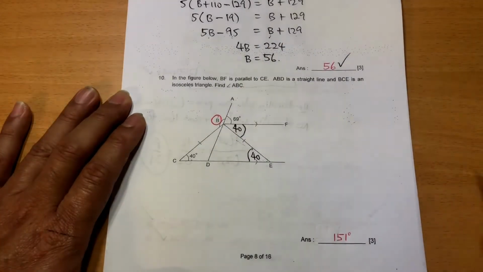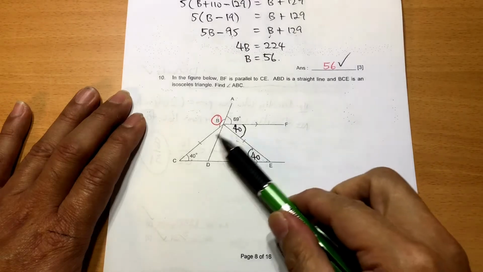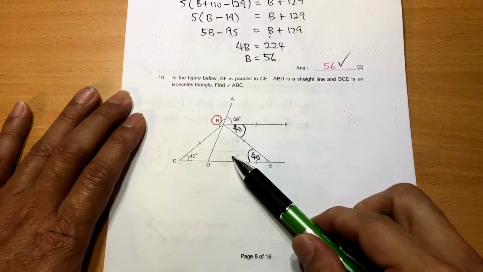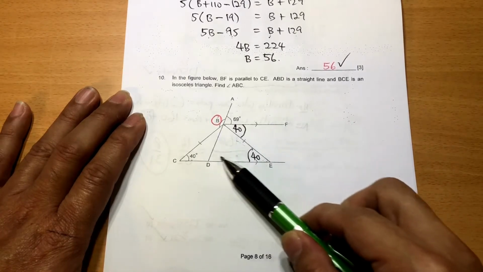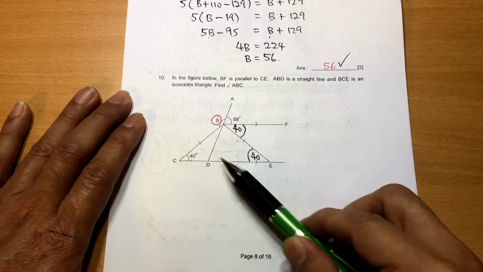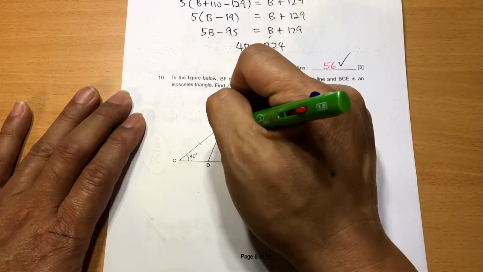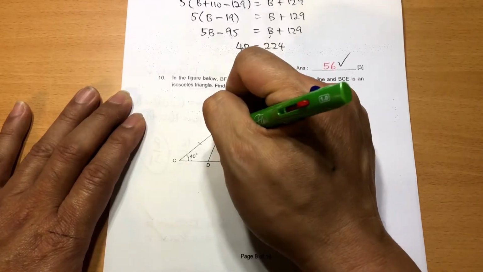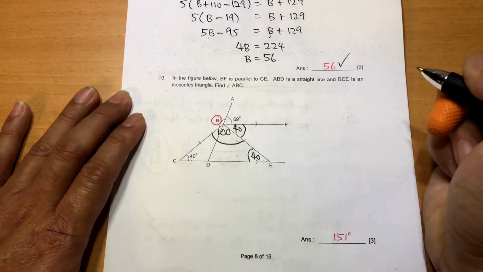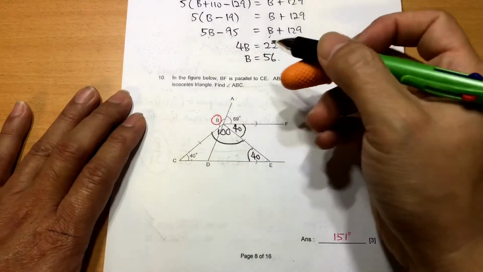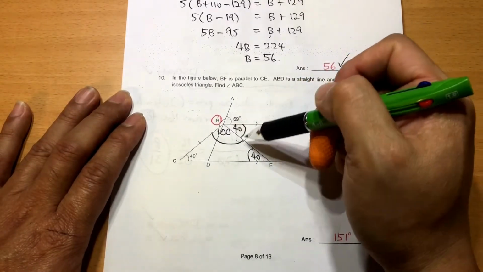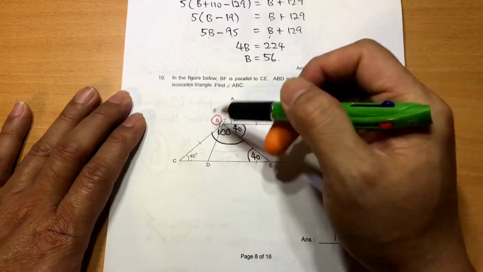Now we know that in an isosceles triangle, or in fact any triangle, the total of all 3 angles adds up to 180. So we've got 40 and 40, that's 80. So this here must be 100. That angle there must be 100. Now, lo and behold, we see in fact that we have a complete circle now. So what is B?